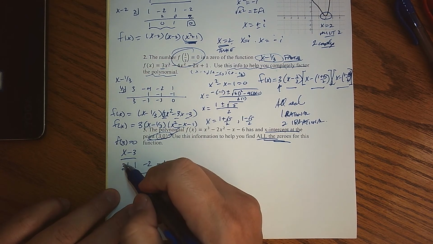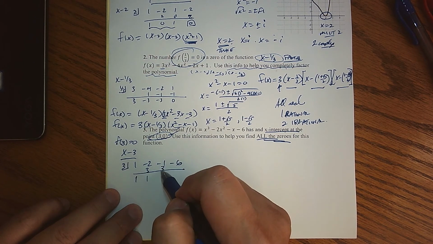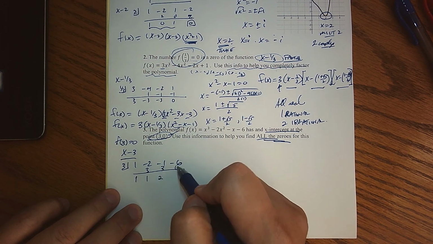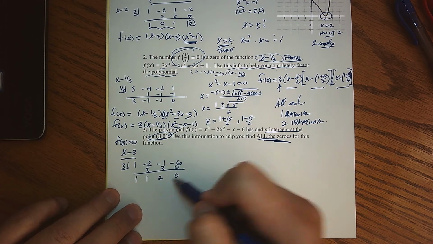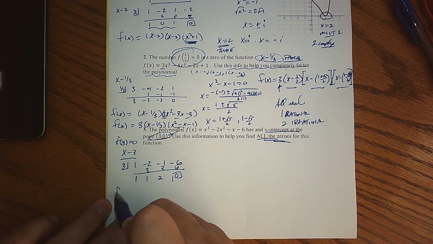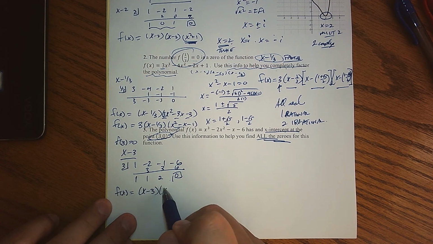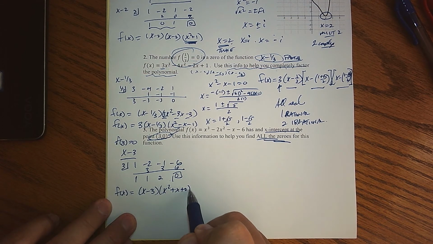So carry the 1 down. 3 times 1 is 3. Add, we get 1. Multiply, we get 3. Add, we get 2. Multiply, we get 6. Add, we get 0. So there we have it. So we basically have, in this case, f of x is (x minus 3)(x squared plus x plus 2).